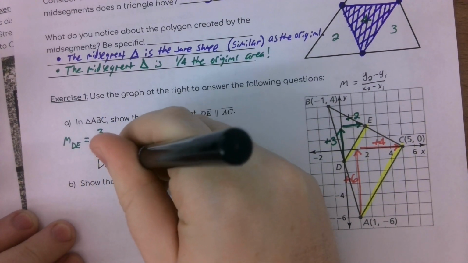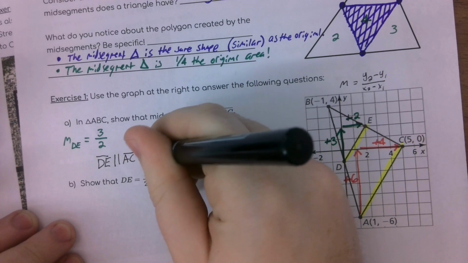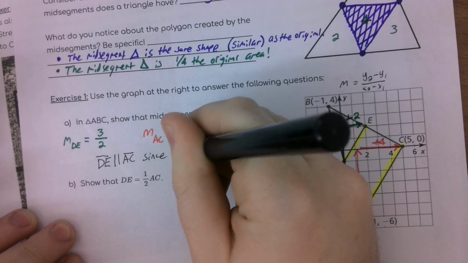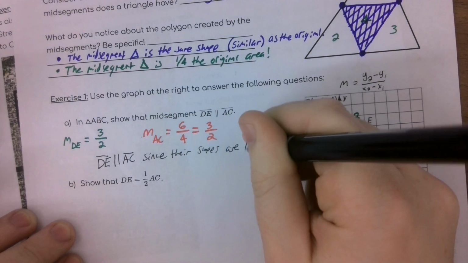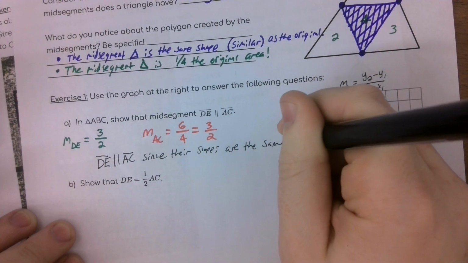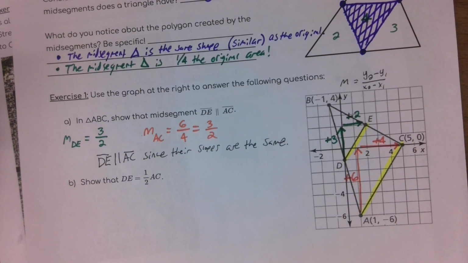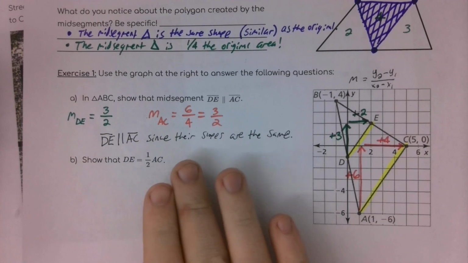So line segment DE is parallel to line segment AC since their slopes are the same. Love it. All right, so that's one thing we can do here.